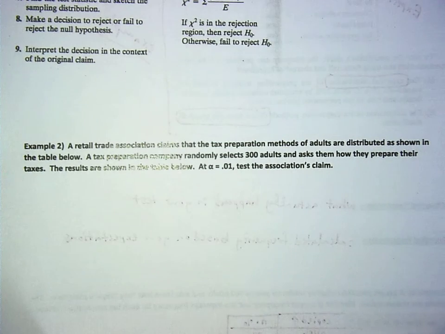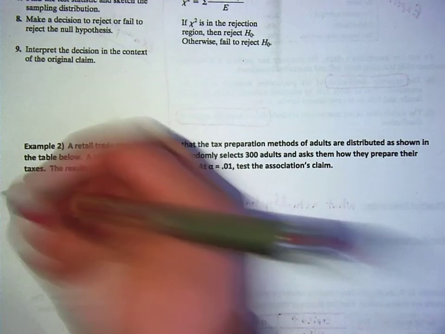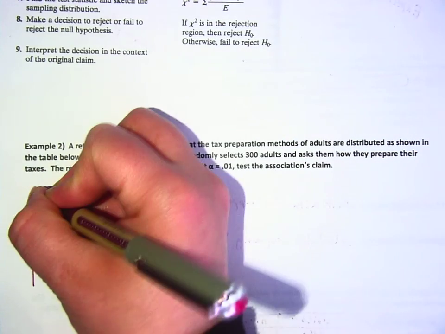First thing we have to do is verify that the observed frequencies were obtained from a random sample and each expected frequency is at least 5. So, I did not put the results down there. My bad. Because we're using the results from the last one. So, let's see. Let's just quickly write it out.